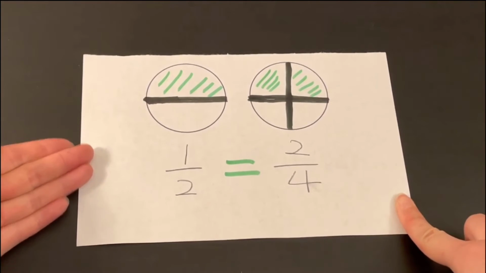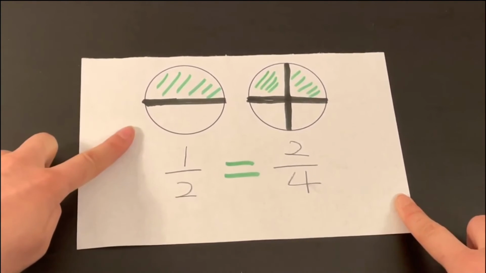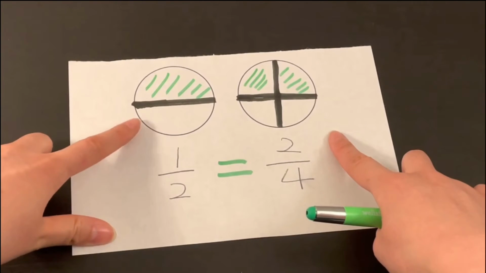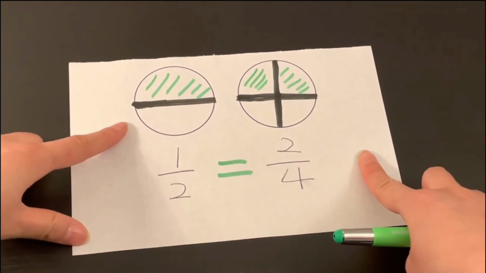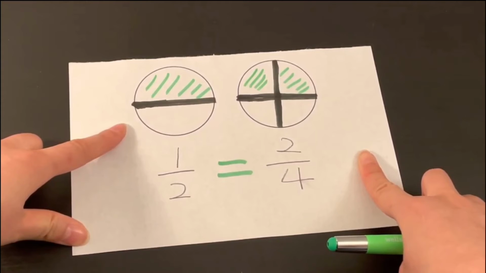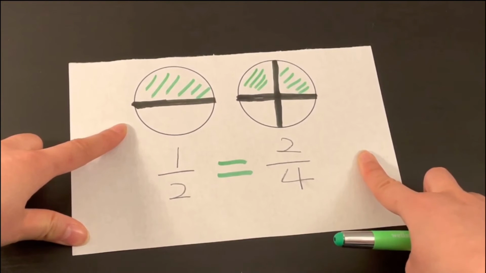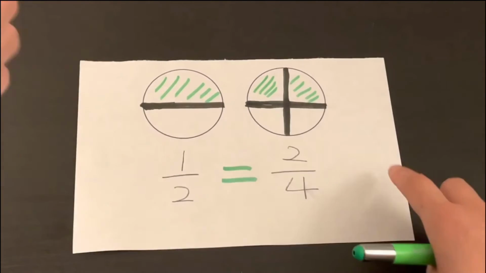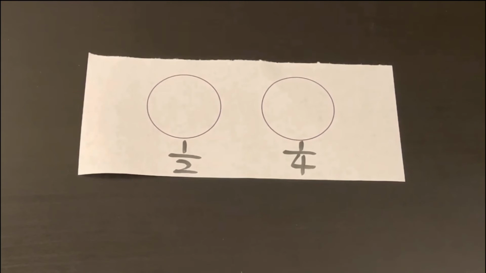So the most important thing is these two circles are the same in size. If they're not the same, they could not be considered as equivalent fractions. Great job! After learning what an equivalent fraction is, let's learn how to compare fractions by reasoning about their size.